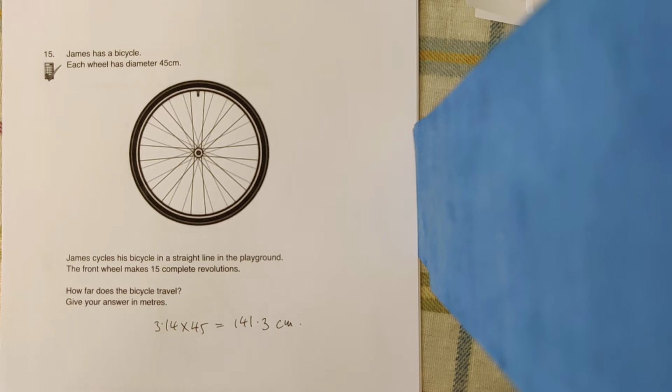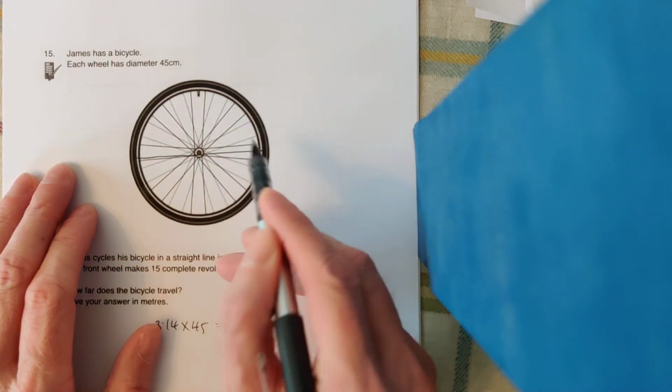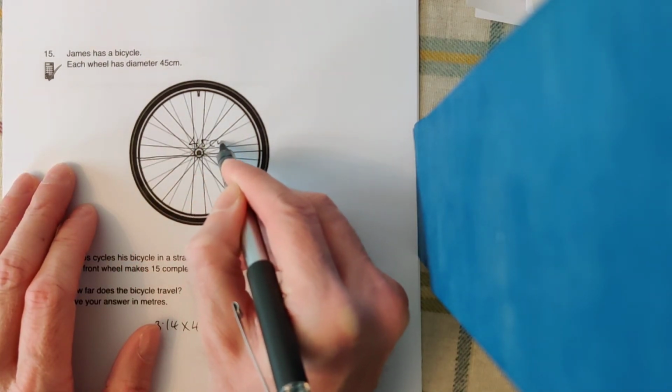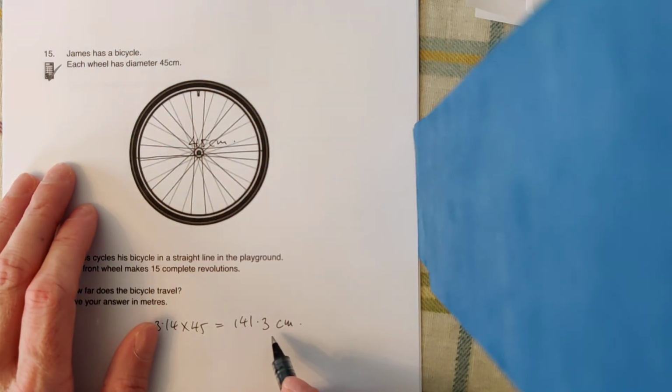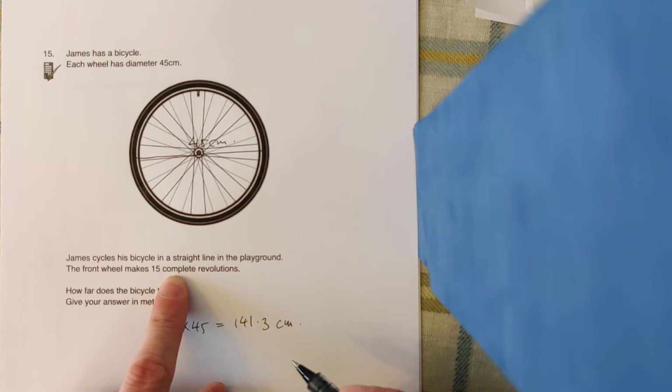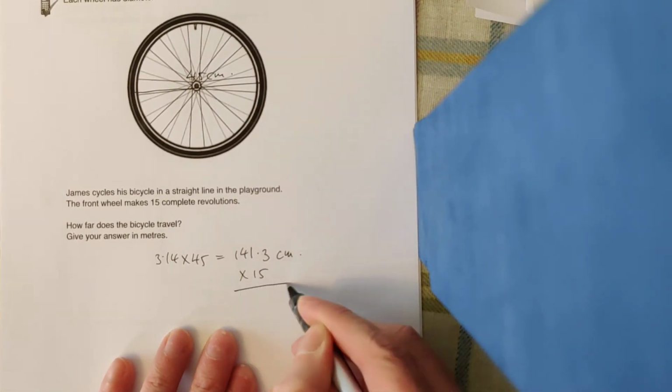Do you ever see the wee meter wheels that you push along and they click every time you go a meter? That's how they work. The circumference of that wheel is 1 meter. So every time it does one full turn, it measures a meter. So it's the same with this bike wheel, because it's diameter 45. See if I draw across here, the diameter is 45 centimeters. That means the circumference around the wheel is 141.3. Now it's making 15 revolutions, so I'm going to times 141.3 by 15.